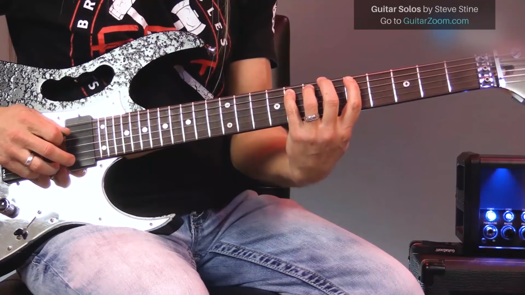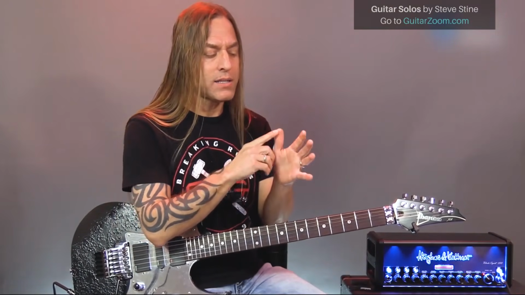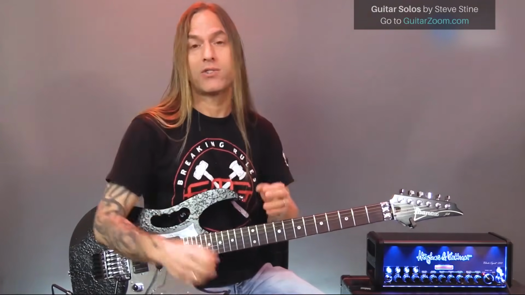We got rid of that one. Okay, so here's what I want you to think about. In C major, we got rid of the 4th and the 7th. So what notes would those be? C, D, E, F, G, A, B. We got rid of F and B, which was the 4th and the 7th in C major.